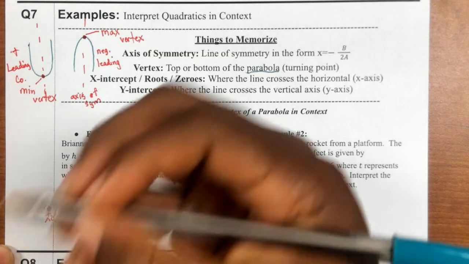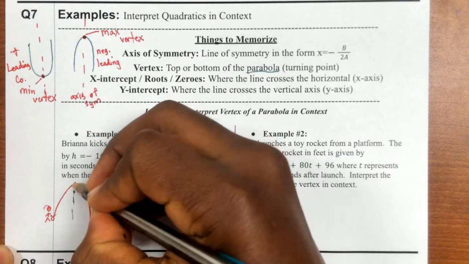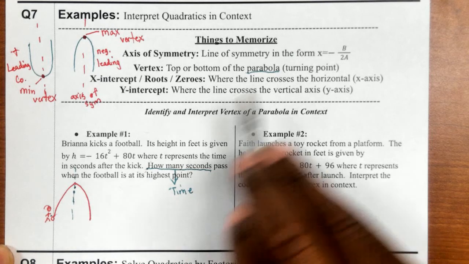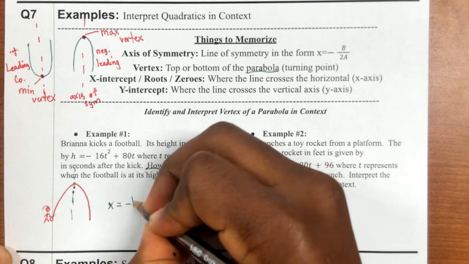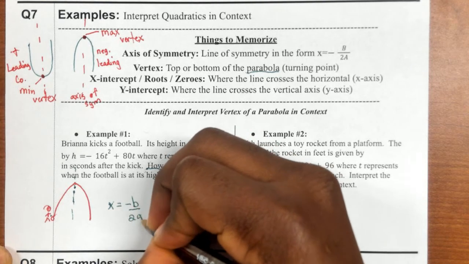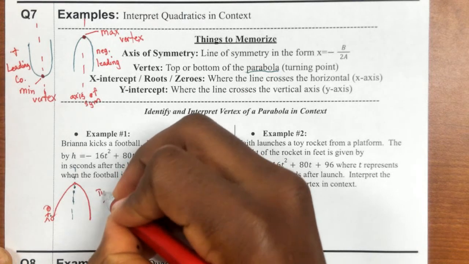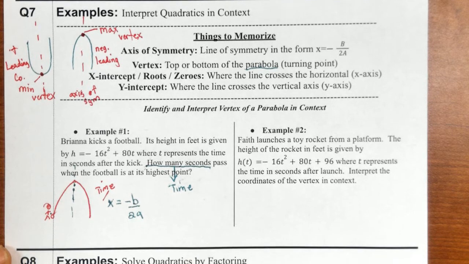To figure that out, I'm essentially trying to find this axis of symmetry. So I need to be using the formula x equals negative b over 2a. That's how I find the time it takes me to get to my highest point, which is my axis of symmetry.